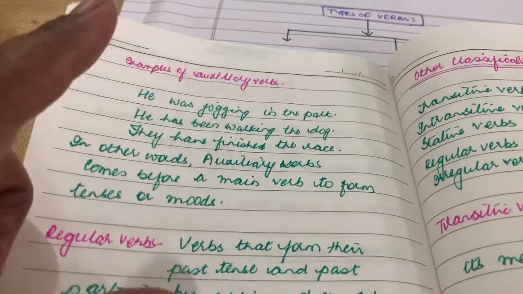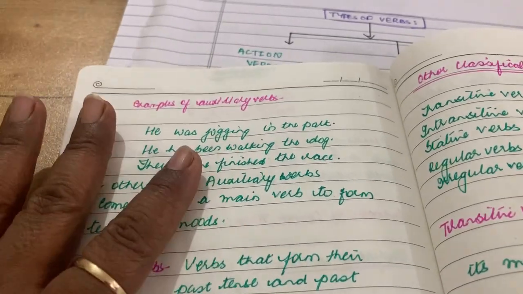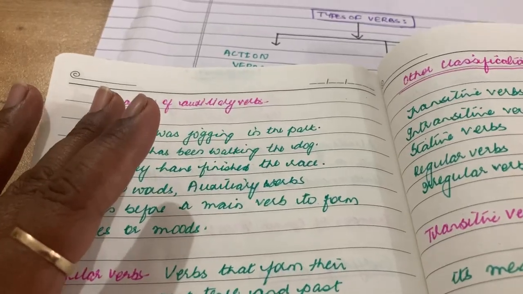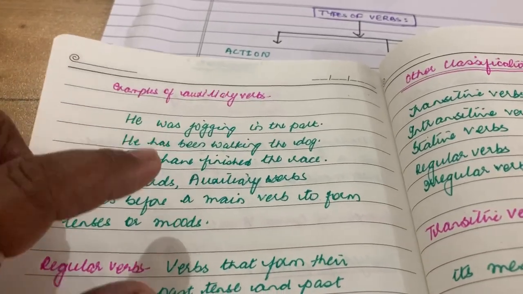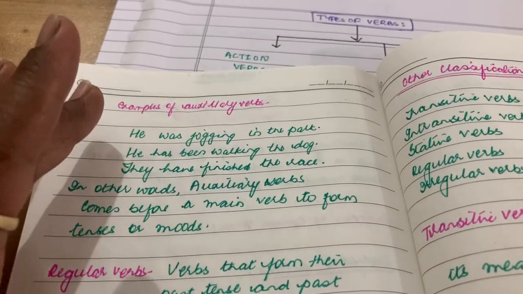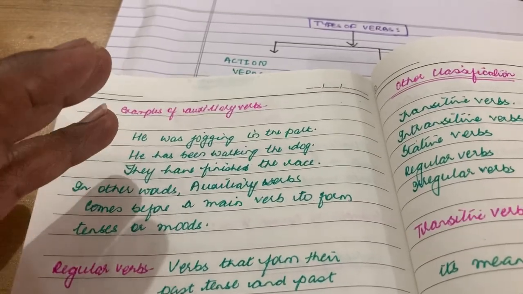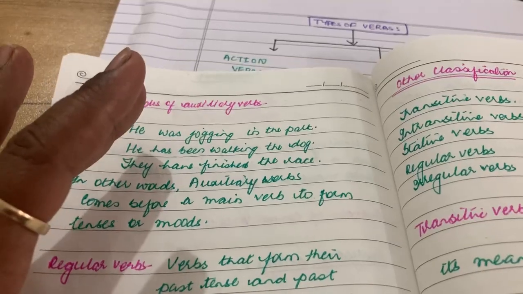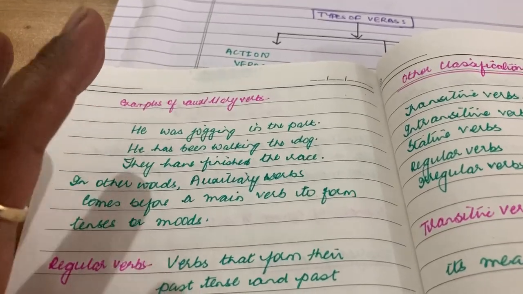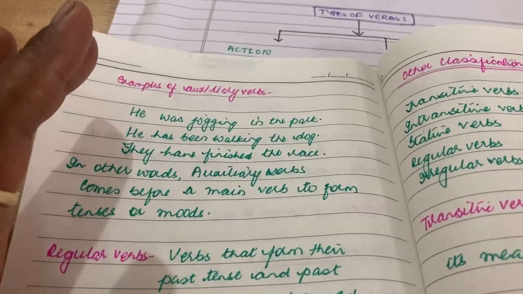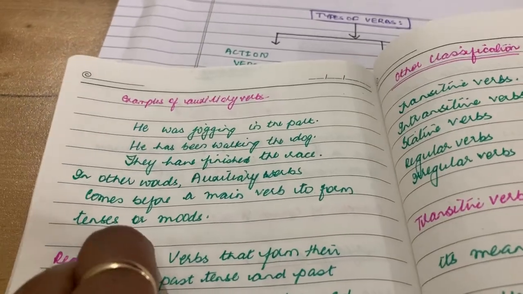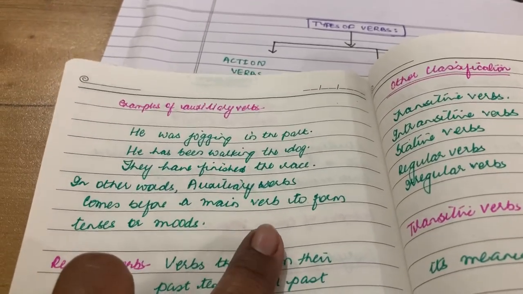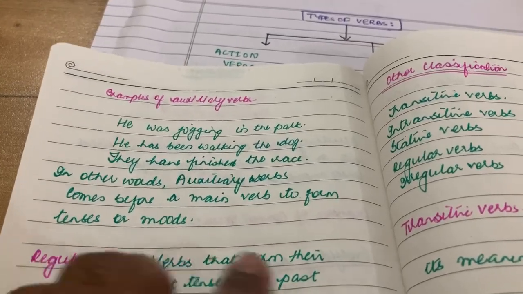Since this is a very introductory part, my dear students, I'm not getting into too much detail to confuse you all, but these tenses in auxiliary verbs, in the verb part, are again a very important and a very interesting topic that I will cover in my coming videos. So in other words, auxiliary verbs come before a main verb to form tenses or moods.